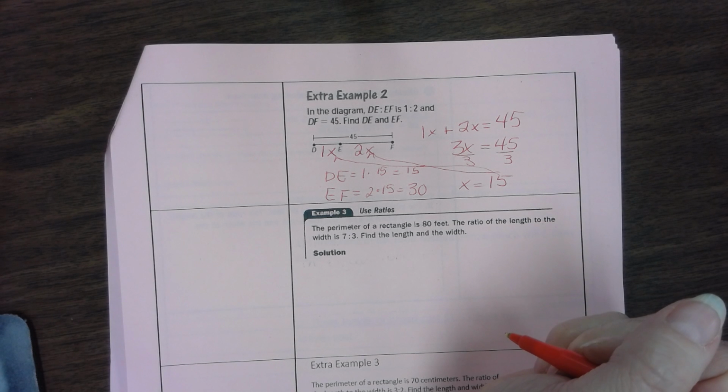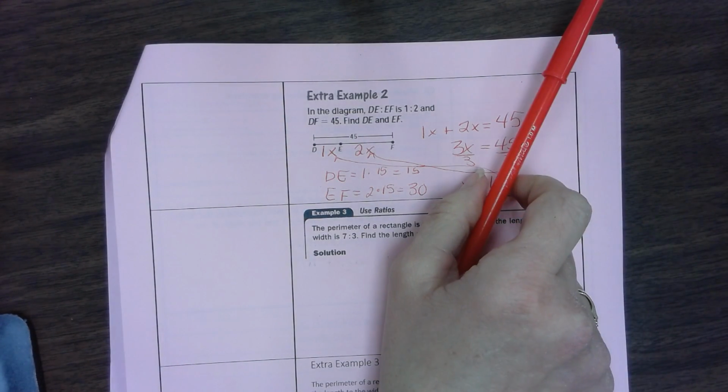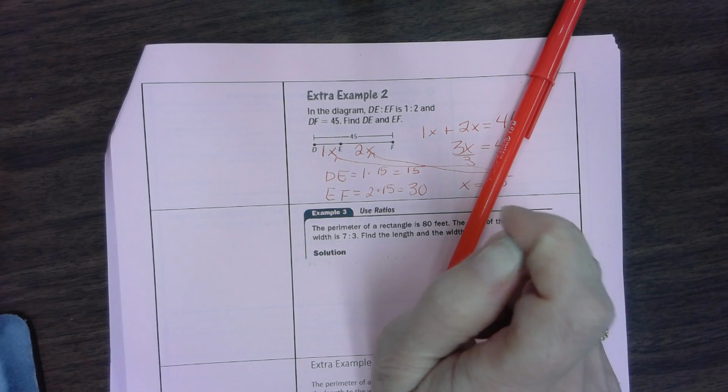All right, I'm going to skip the other examples. We won't have you do any of that type. So that concludes the first section in our next unit.